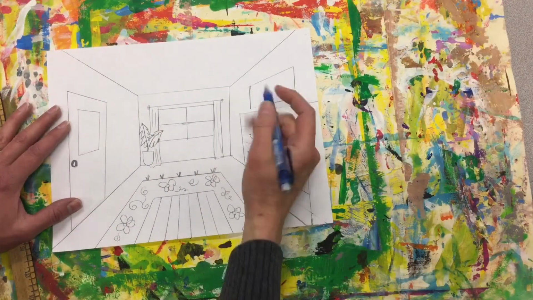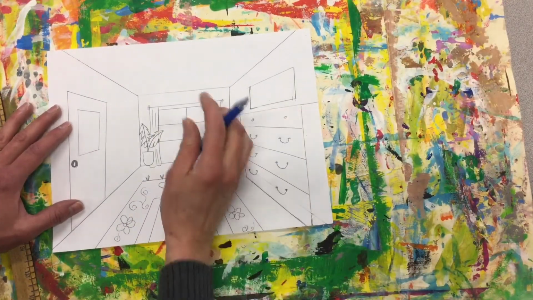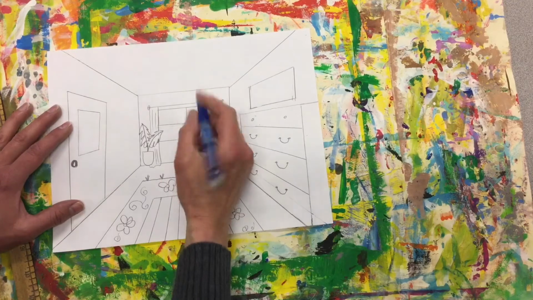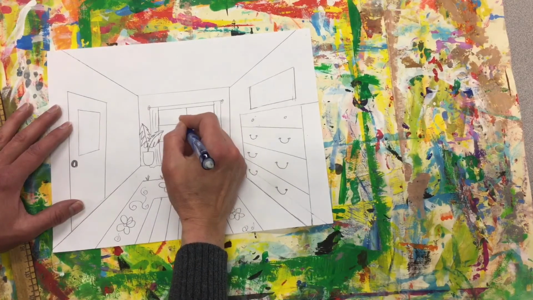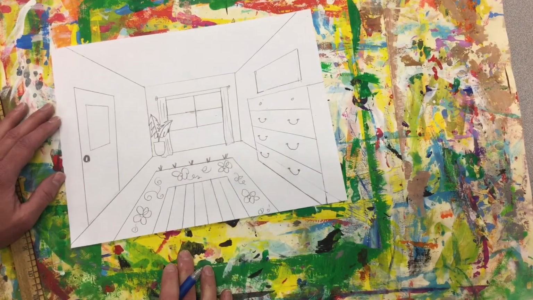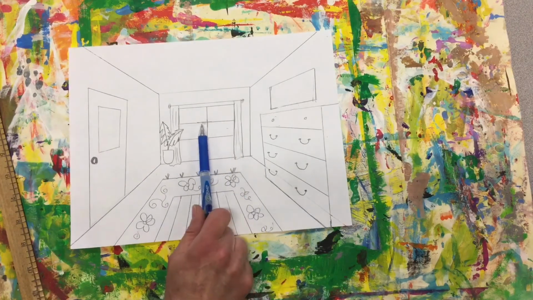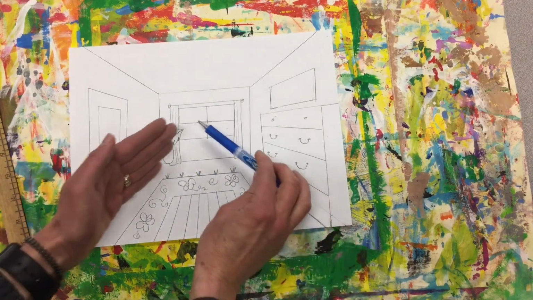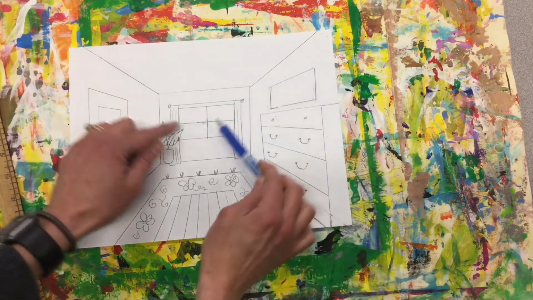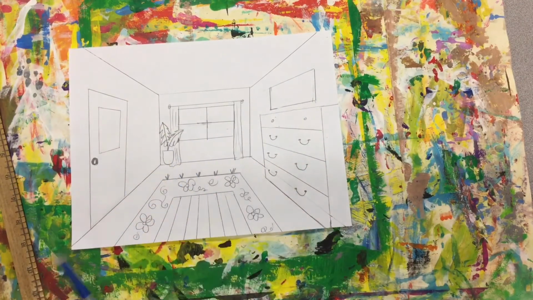All right, if you're done adding objects to your room, you can go ahead and erase your vanishing point and add some color to your artwork if you choose. Remember, we did 1 point perspective. All our lines were heading towards that vanishing point to show depth in your art.